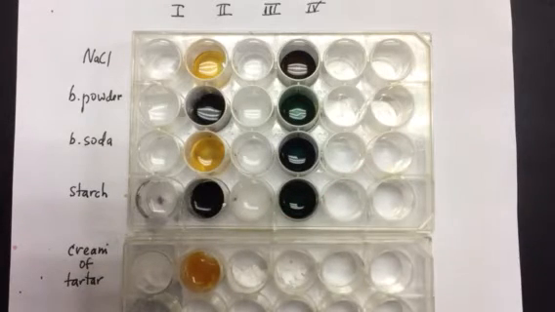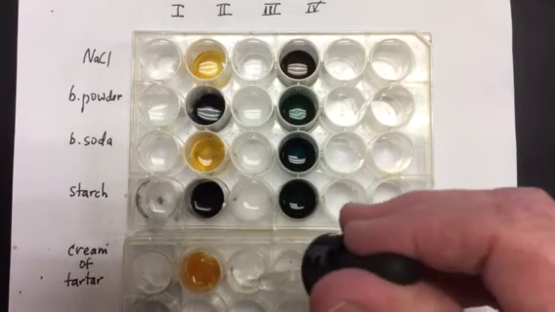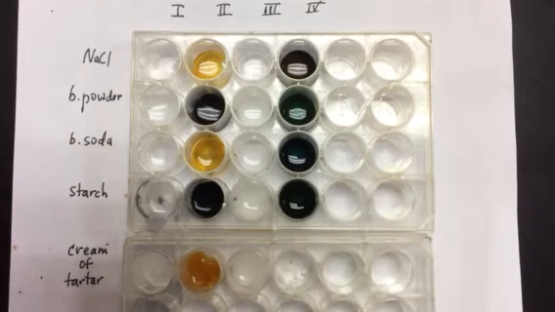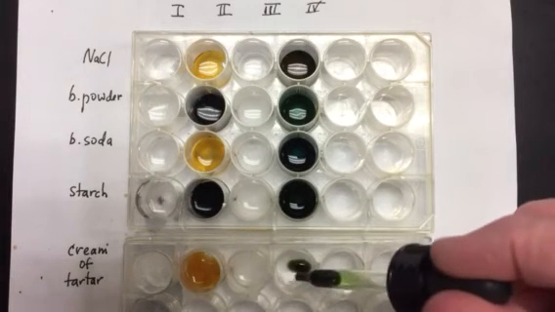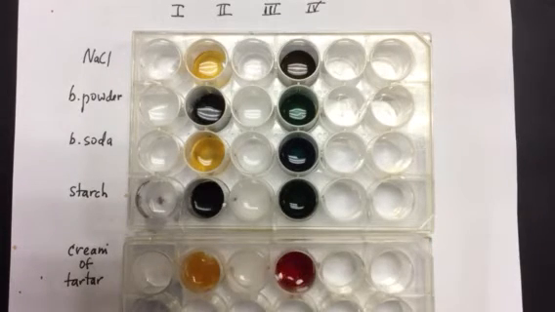Nothing with liquid 2. Nothing with liquid 3. Liquid 4 changed dramatically to a red-pink kind of color. All right, now that we have our data for the known substances, let's see how our unknowns behave.